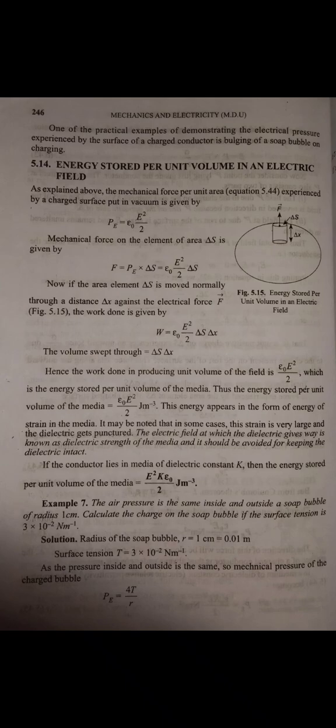Hence, the work done in producing unit volume of the field is epsilon naught E square by 2, which is the energy stored per unit volume of the media. Thus, the energy stored per unit volume of the media is equal to epsilon naught E square upon 2 joule per meter cube. This energy appears in the form of energy of strain in the media.